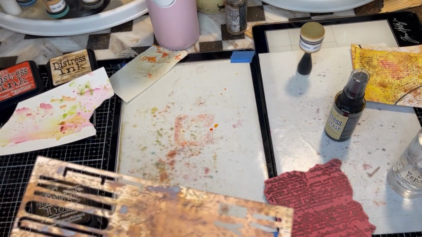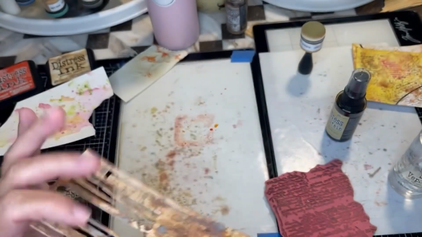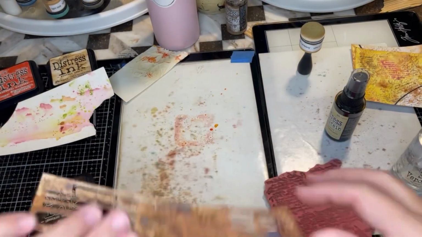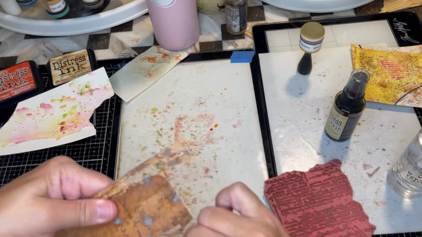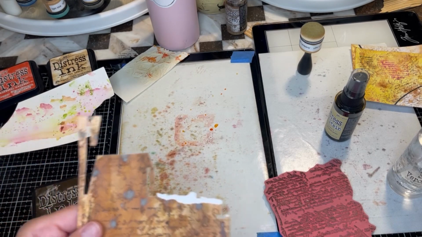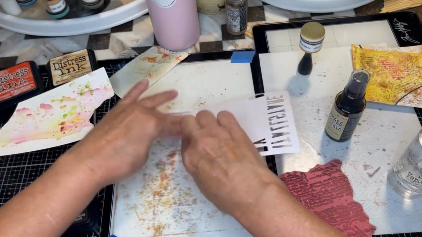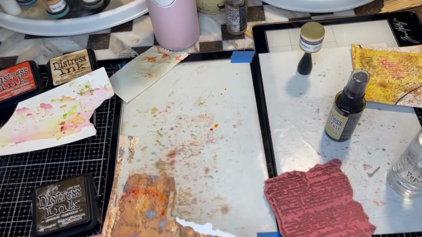So I'm going to take this little piece right there and see, well, first I'm going to rip this off. This was that wood grain. It's also by Tim Holtz that I was using.